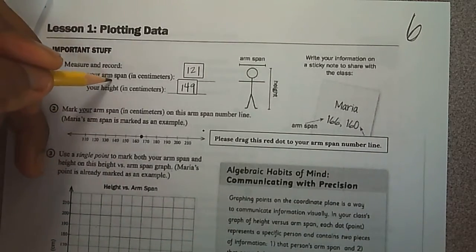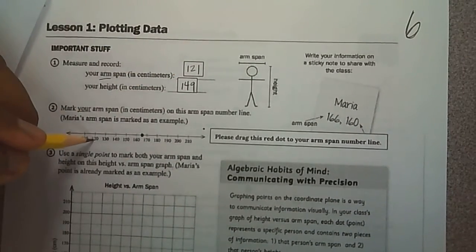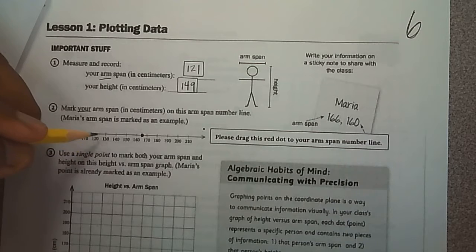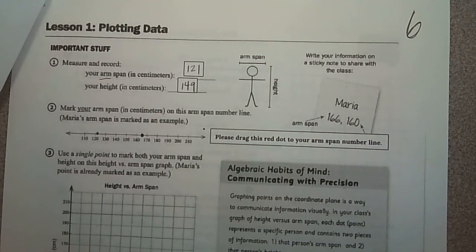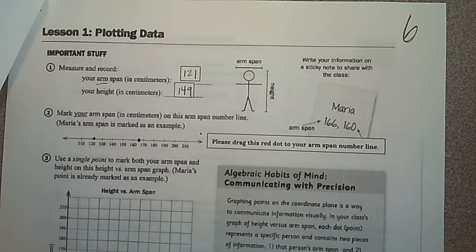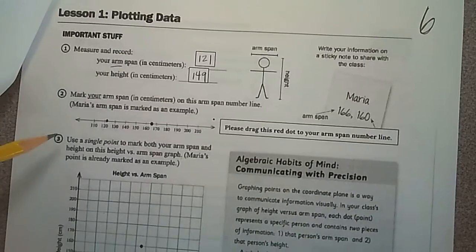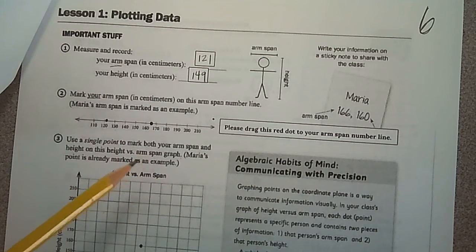It says mark your arm span on this arm span number line. So my arm span was 121. So I go between 120 and 130, closer to 120. In your Canvas, you have red dots that you can click and drag to where you want them to go. It says use a single point to mark both your arm span and height on this height versus arm span graph.